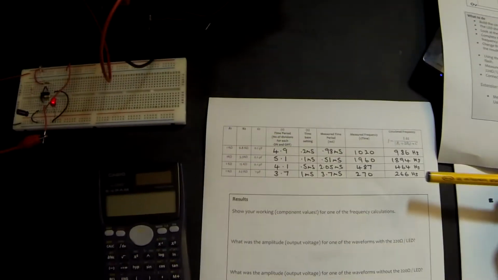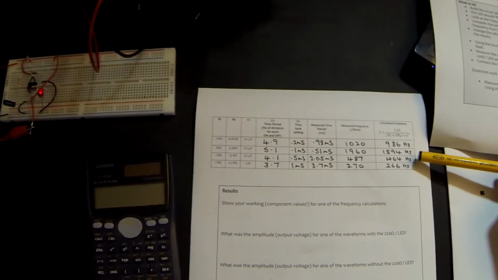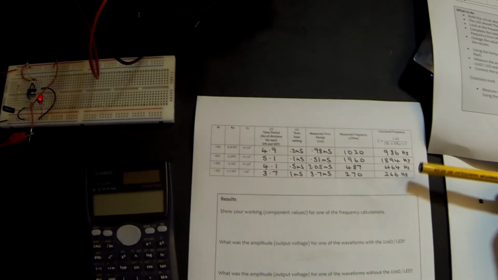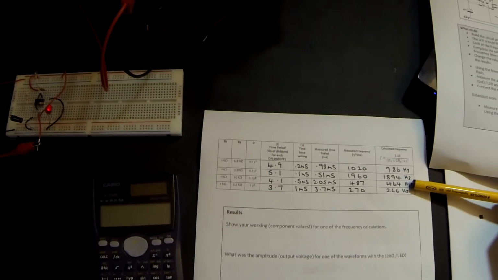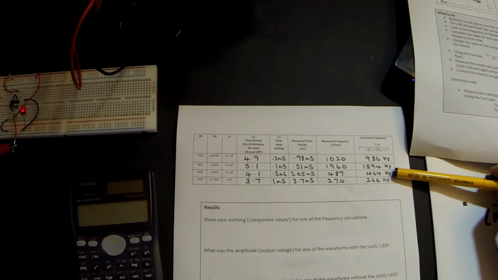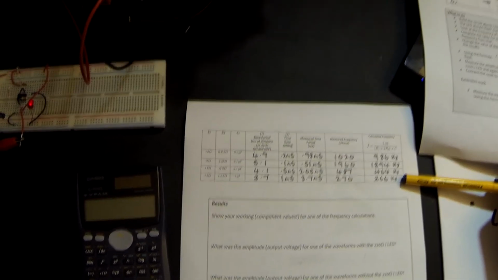Okay, let's have a little look at our results. So I finished off the last two, and hopefully you will find that in your experiments and your calculations you will get much the same answers. So our calculated frequency, which should be identical, you should have found that the third one gave us 464 Hertz and the last one gave us 266 Hertz.